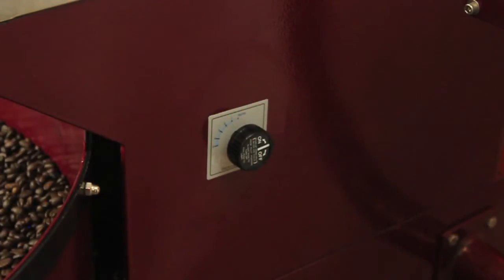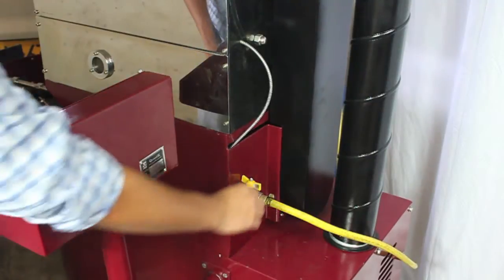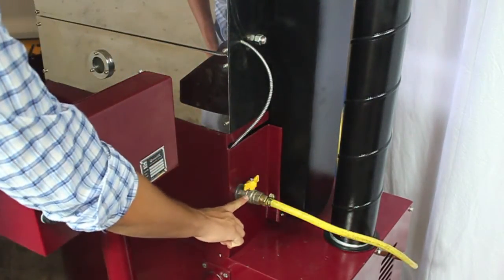Turn the regulatory and safety valve to the right in off position. Close the yellow valve of gas passage. It must be perpendicular to the pipe.